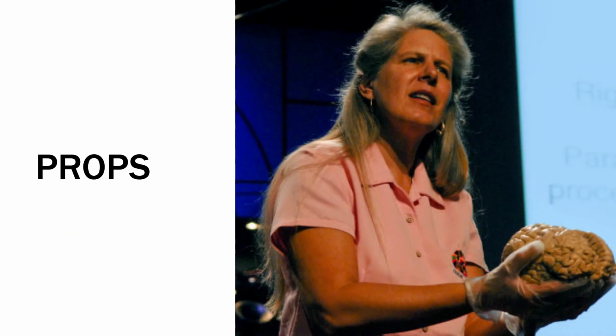Second, props. Sometimes bringing a physical item relevant to your topic that your audience can pass around can be valuable for bringing your presentation to life. However, you should ensure that the prop will not negatively detract from your presentation by distracting your audience while you are speaking.